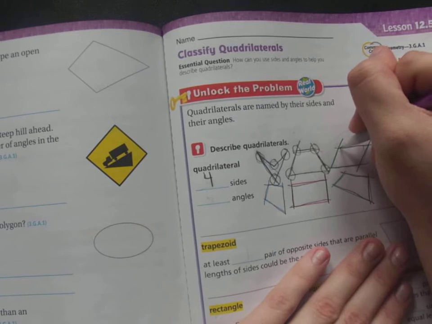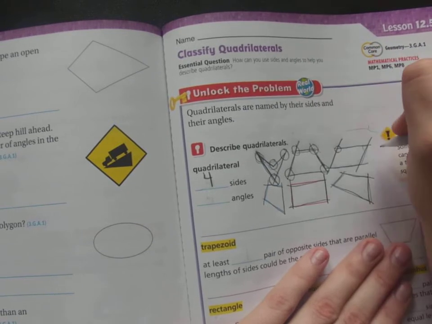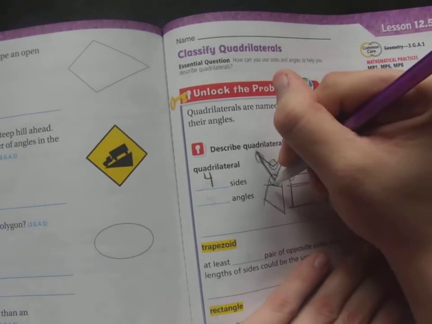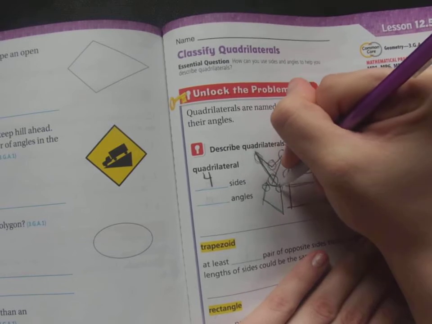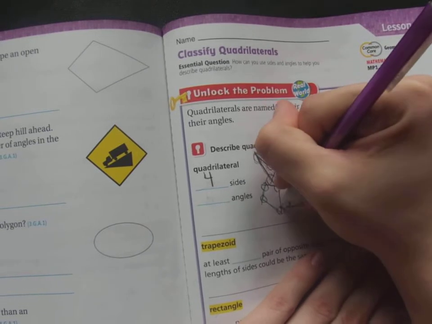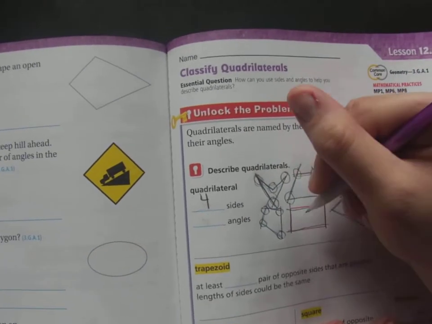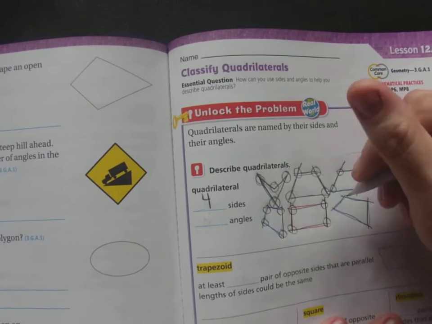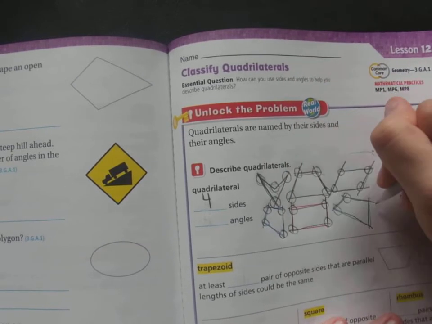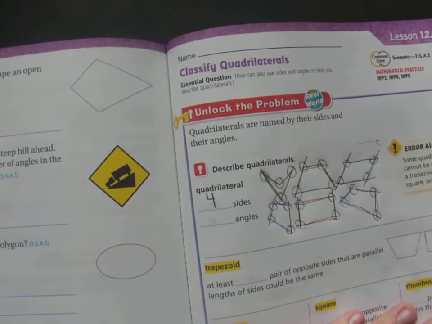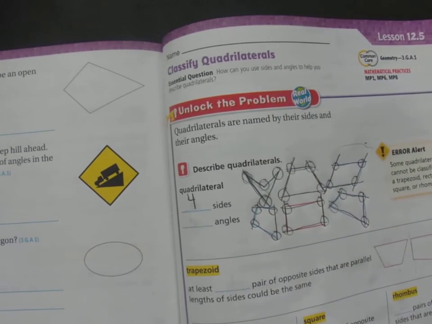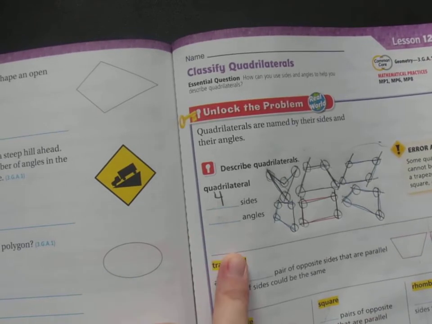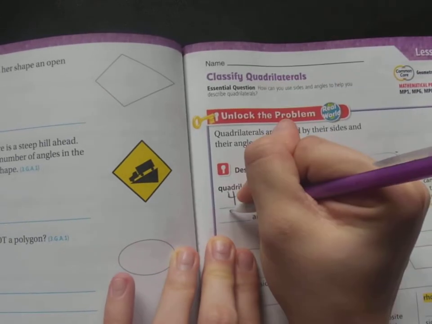Here's another angle. 1, 2, 3, and 4. Each shape has 4 angles. So we can say that we know a quadrilateral has 4 sides and 4 angles.